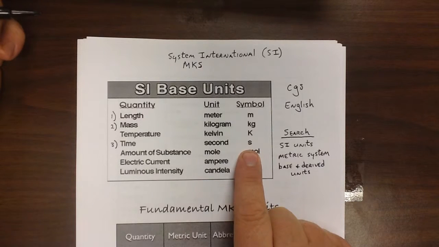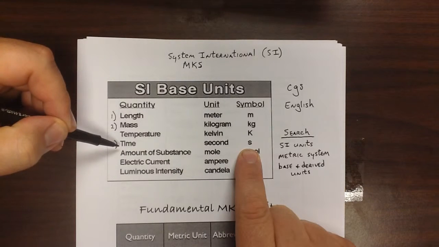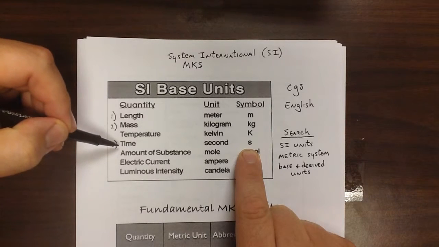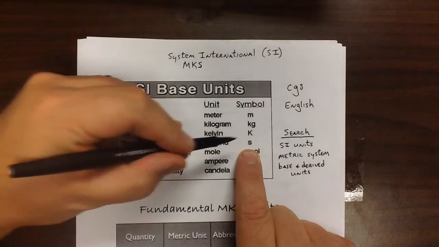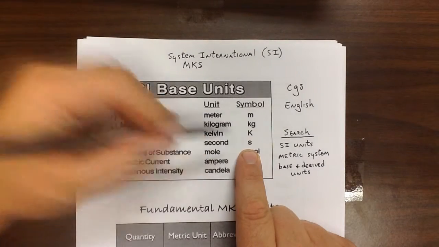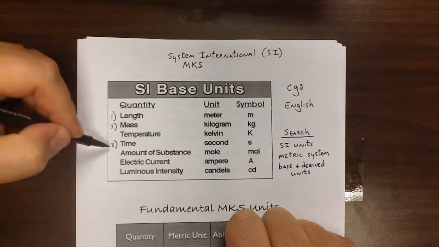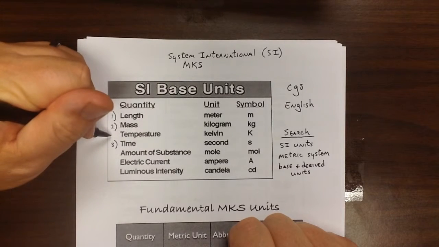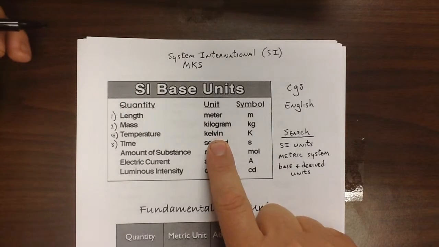So when we're doing calculations in class, the majority of the time, if the quantity of time is given in hours or minutes or days, those quantities must be converted into seconds in order to maintain consistency within the system. These 3 quantities comprise the first semester of the course, and by the time we get to second semester we will define temperature, measured in a unit called Kelvin.